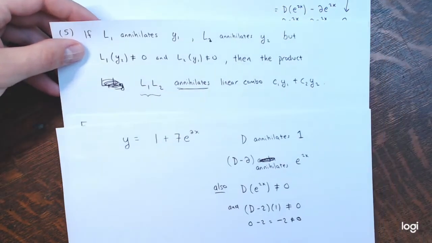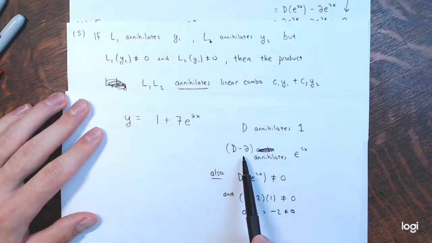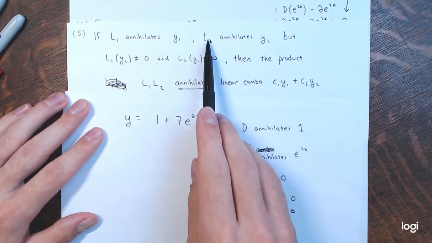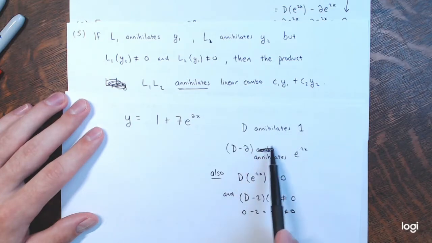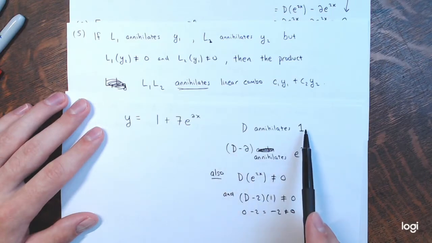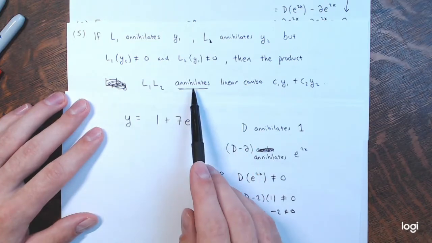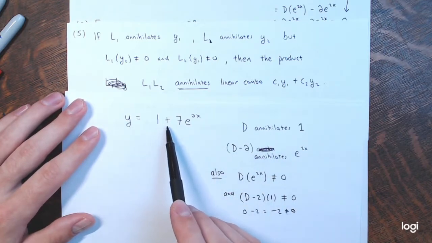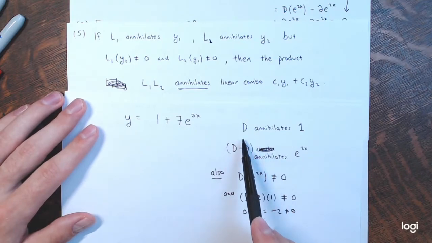if I have two operators, say L1 and L2, so d and d minus 2, one of them annihilates one function, 1. The other one annihilates another function, e to the 2x, but they don't annihilate the other ones. D doesn't annihilate e to the 2x, d minus 2 does not annihilate 1. Well, then their product will annihilate any linear combination of these. So if I want to annihilate the linear combination, 1 times 1 plus 7 times e to the 2x, I need the product.